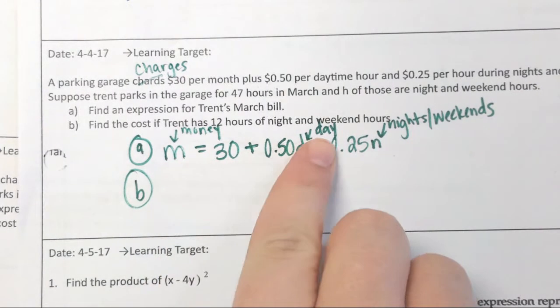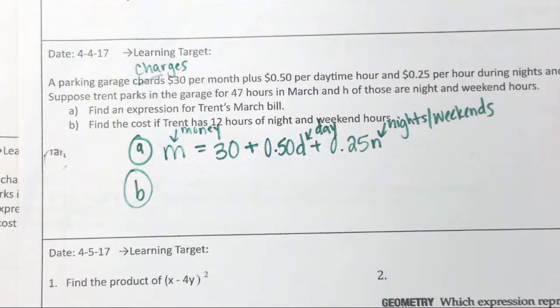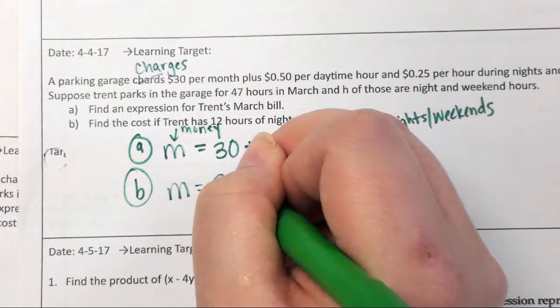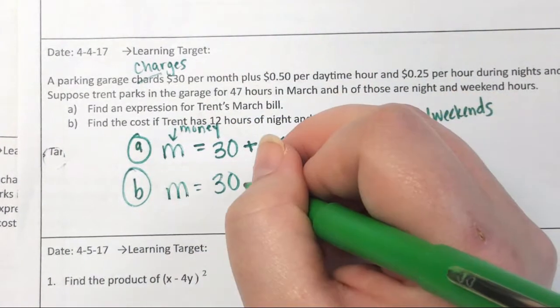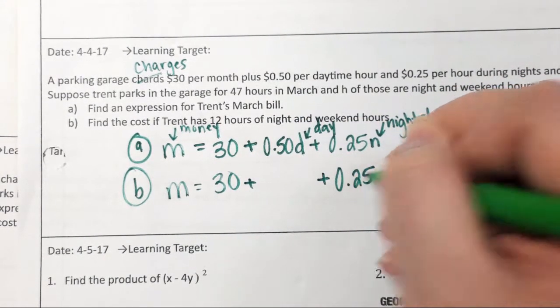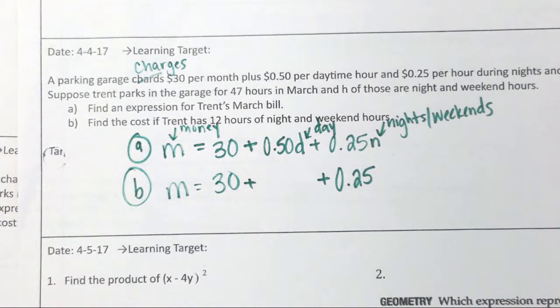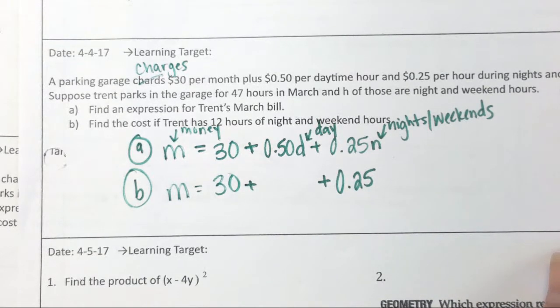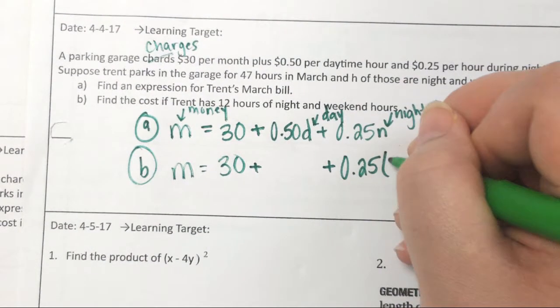There's nothing wrong with our expression for A. That's great. But we've got to figure out an exact amount to tell Trent that he owes us on part B. So he's going to owe us some amount of money. For sure it's over $30. I'm going to leave that middle part blank and go to the last part. How many nights and weekend hours did he have for that bill? It tells us. It does say H, but we'll read part B again. 12. So we got to plug in a 12 there.